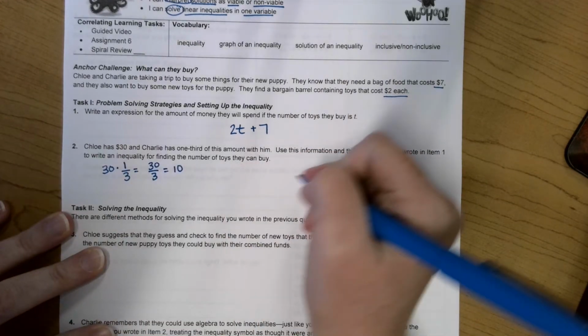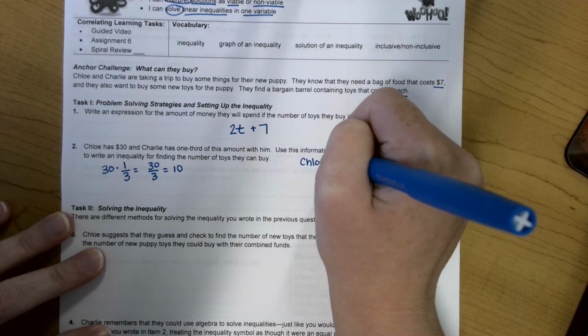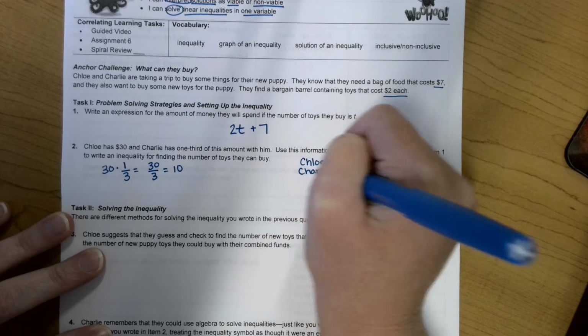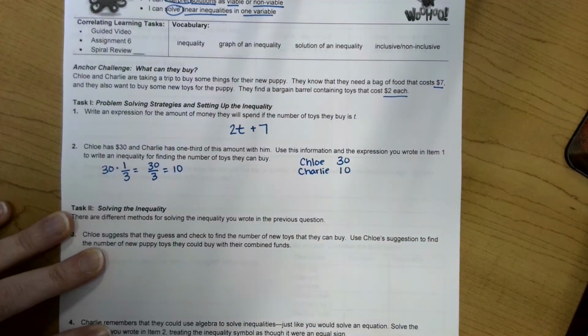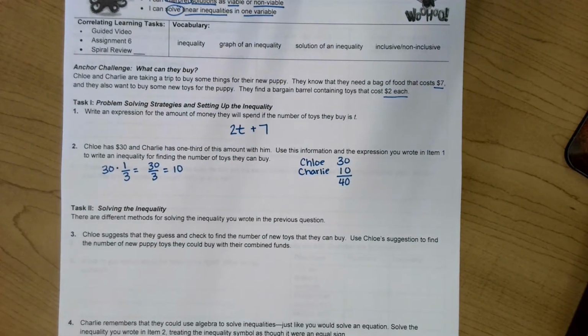Okay, so Chloe has $30 and Charlie has 10. So how much do they have together? $40. So they can spend up to $40.